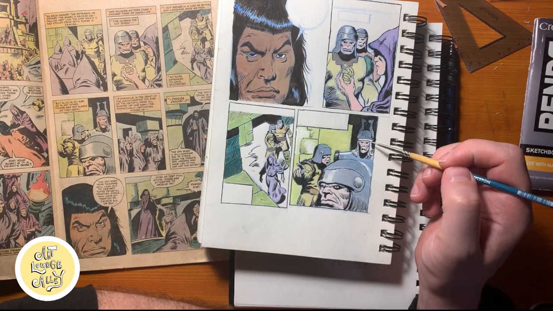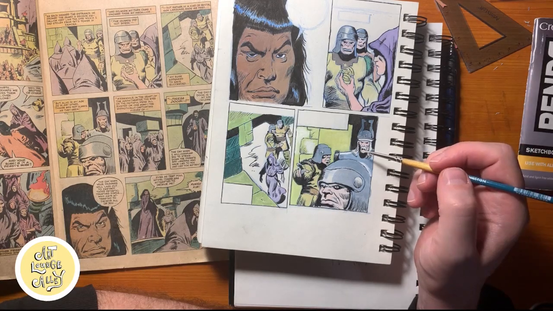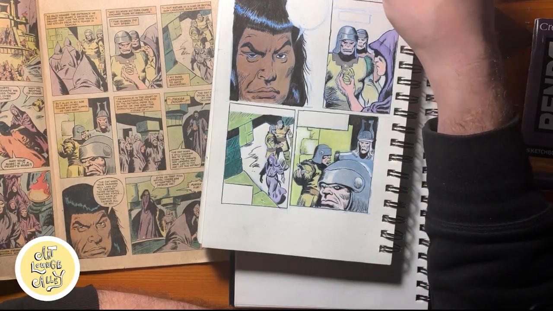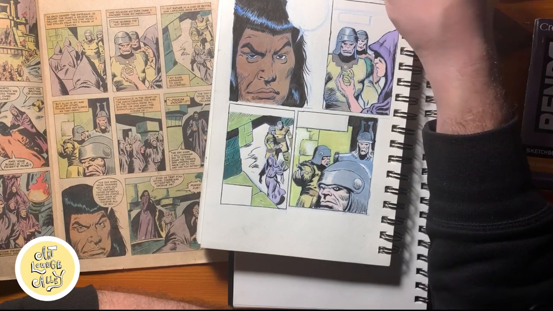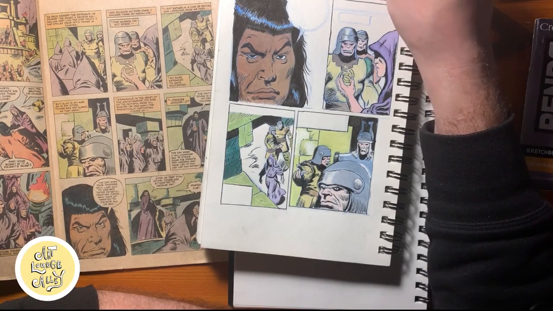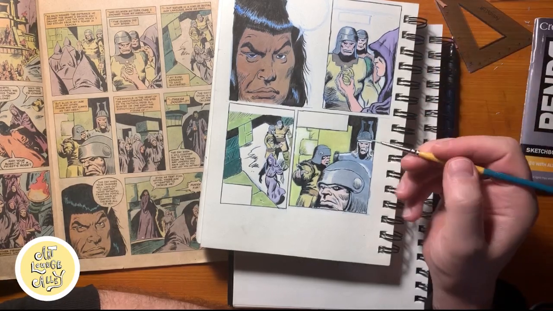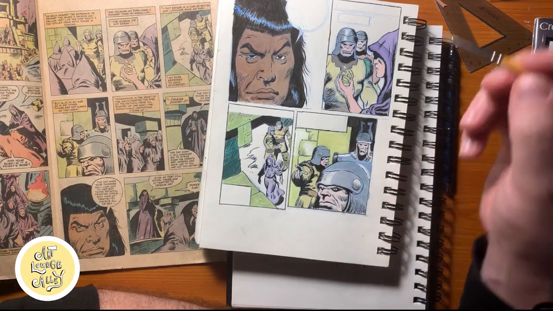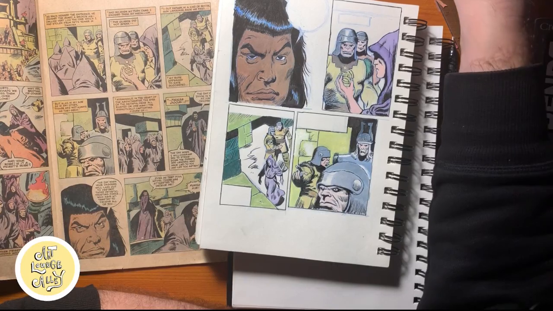Going to continue on this gentleman's face. Well, he's not a gentleman. He's everything other than that. He's a nut job. But I'm going to have to paint this nut job, and I'm going to paint his beard. A Viking. Something that John Buscema is excellent at drawing.